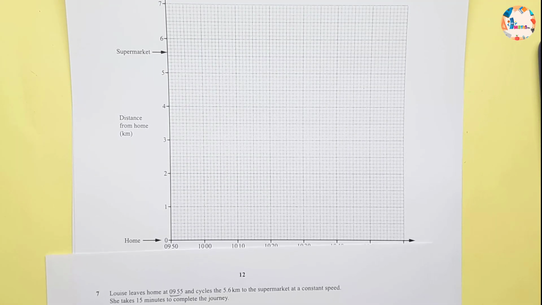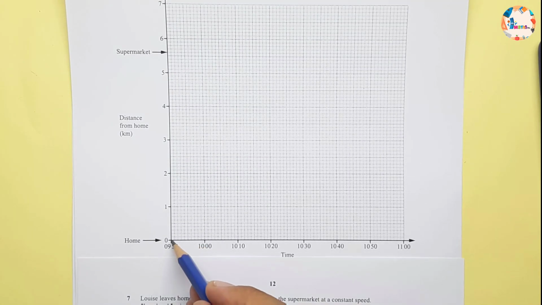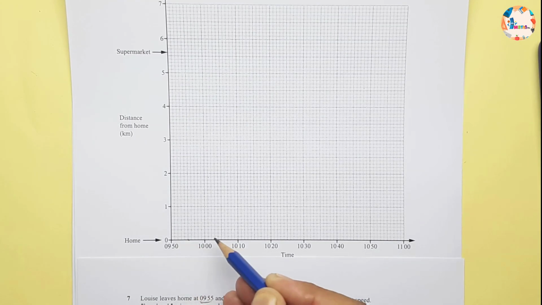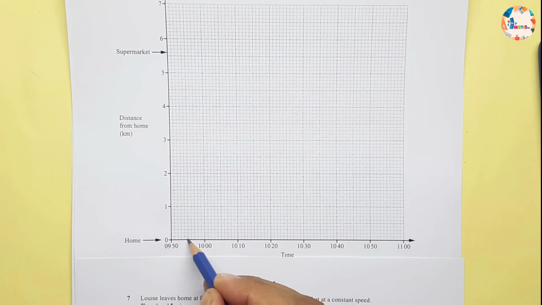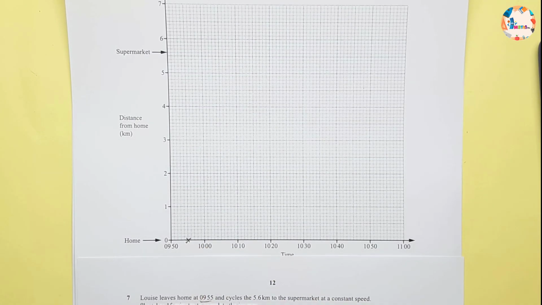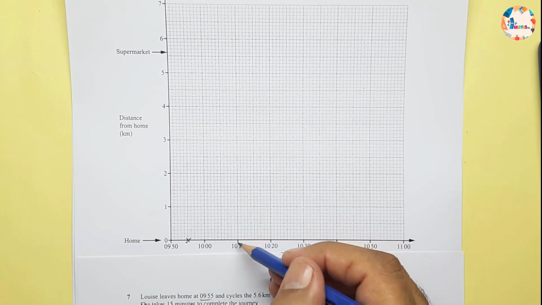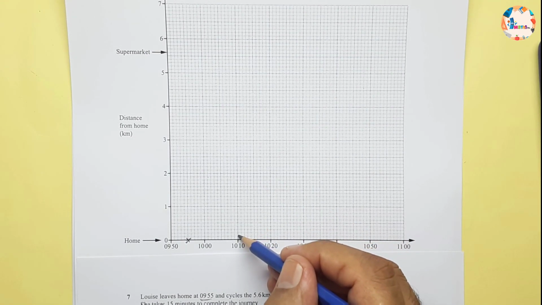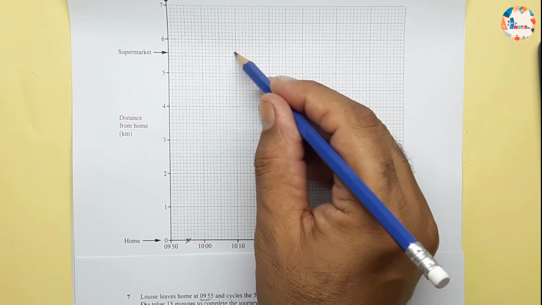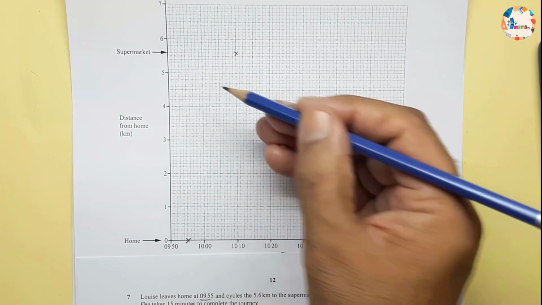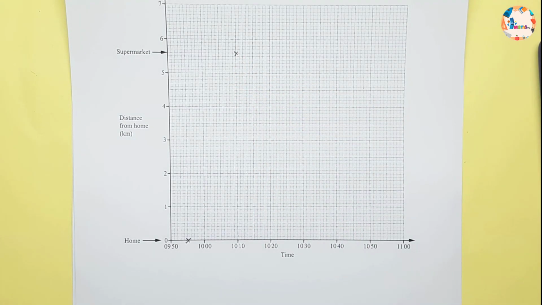So we will use this reference. 9:55 will be this one, and this is 9, this is basically 10, so this will be 9:55. So this point, and 10:10 will be this reference, and she reaches the supermarket, and the supermarket is over here, so we can mark over here. So we can join these 2 points.